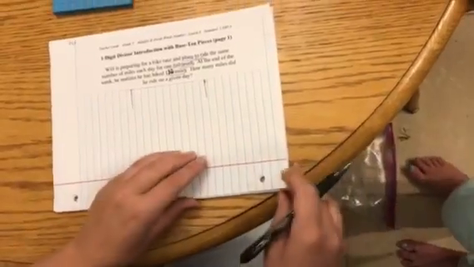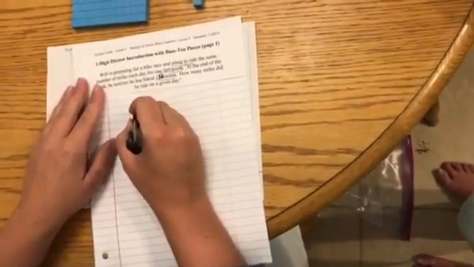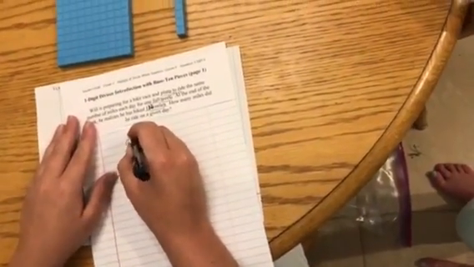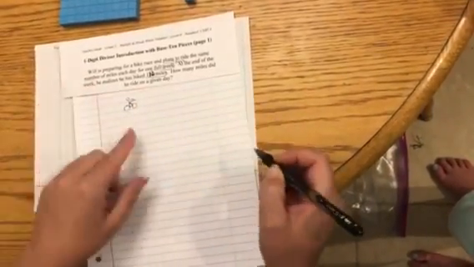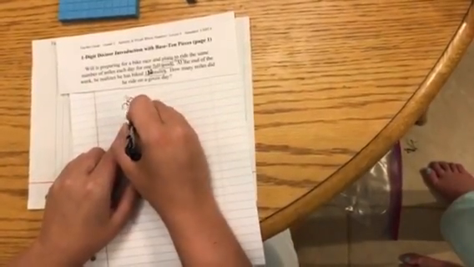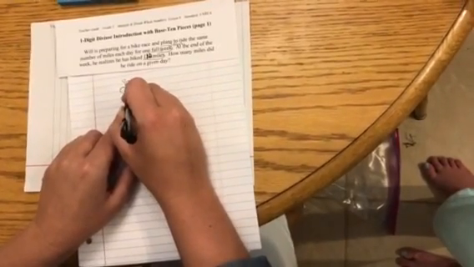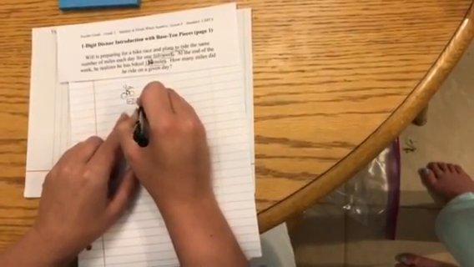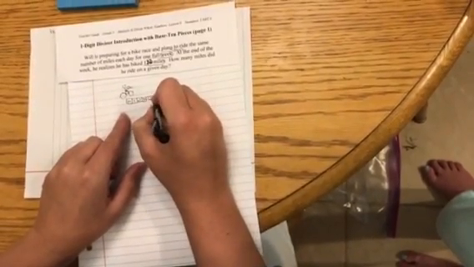So if I was trying to draw a picture of this to help me understand what the word problem said, so I know that I was on my bike. Let's see if I can make my handles. Here we go. I'm riding my bike. So I did a full week. It's going to kind of look like a calendar that we did last week. So I have Monday, Tuesday, Wednesday, Thursday, Friday, Saturday, and Sunday.